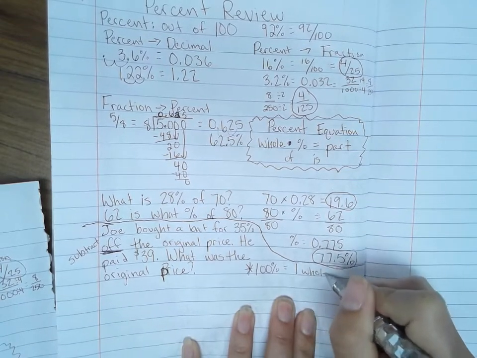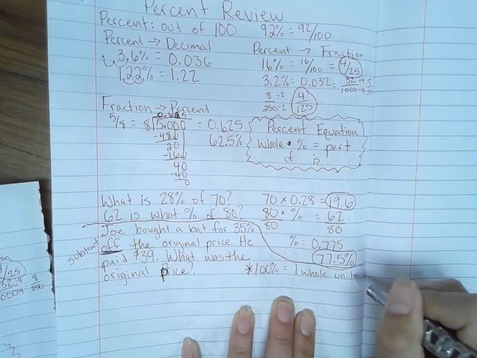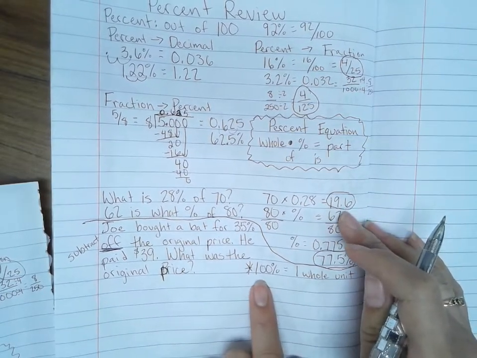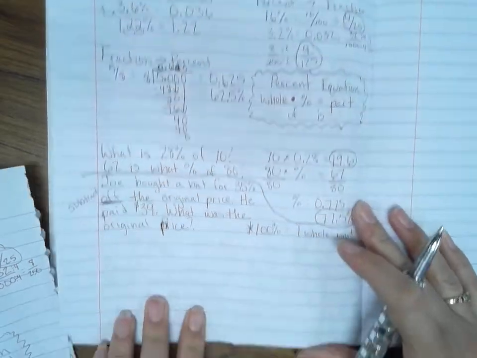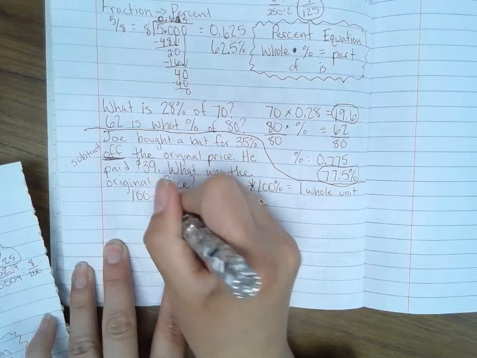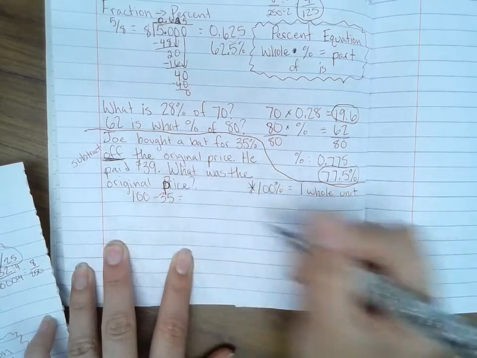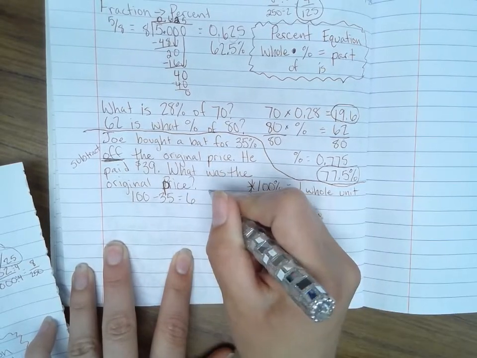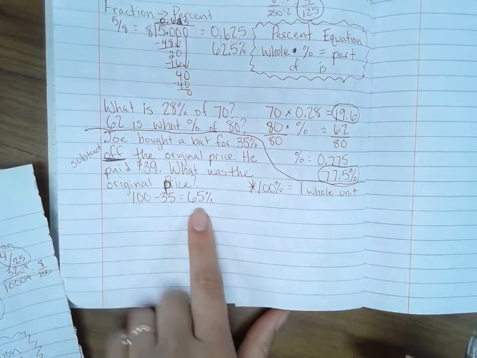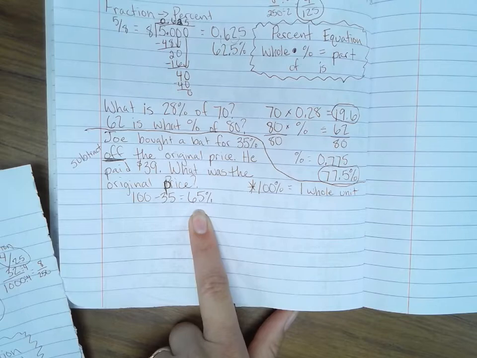So 100% would be the whole price. So if I'm taking 35% off of that, I'm going to do 100 minus 35 to see what percent is remaining. And that would be 65. So 65% is remaining.